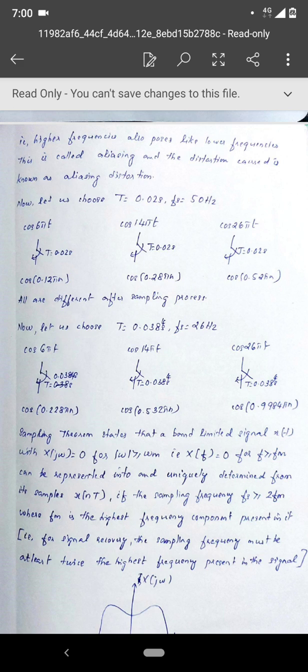Okay, let us take a more marginal condition, that is a boundary condition. You might have heard in maths about boundary conditions. So what is the limit? What is the boundary between a bad sampling rate and a good sampling rate? That is a margin. What is that line? We'll find that fine line.